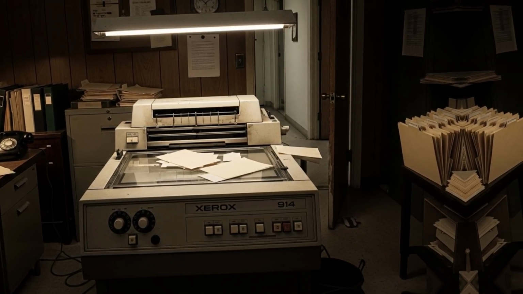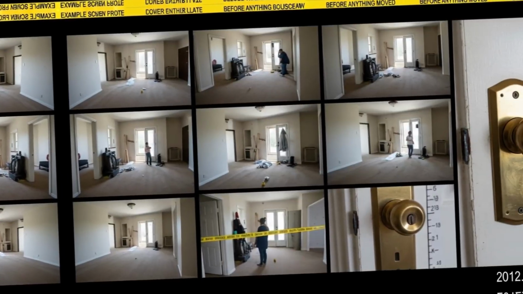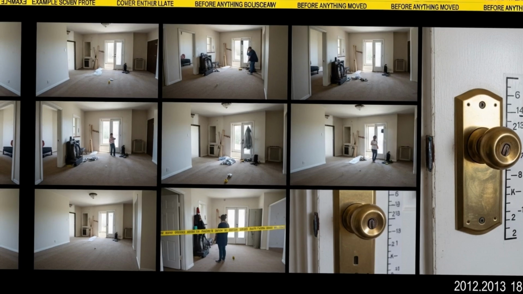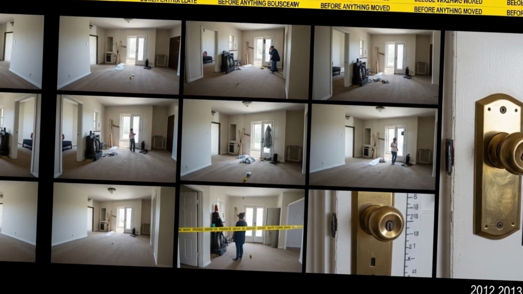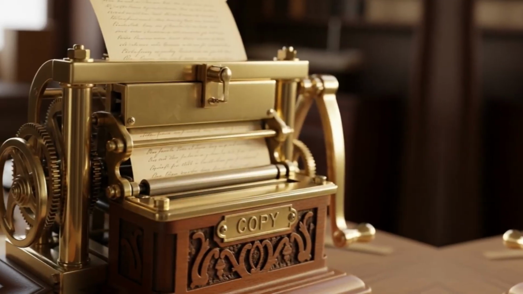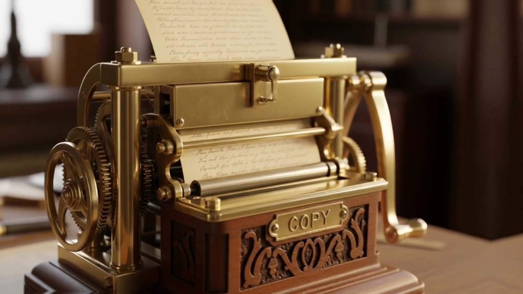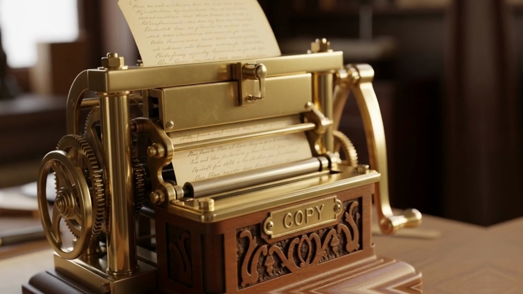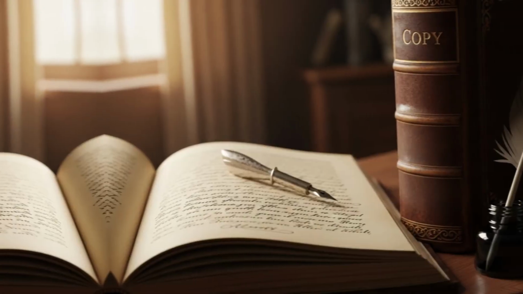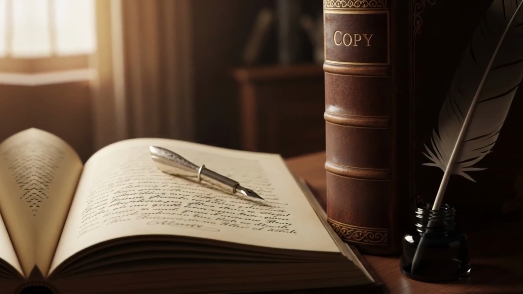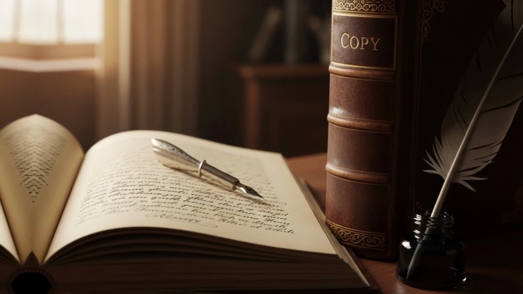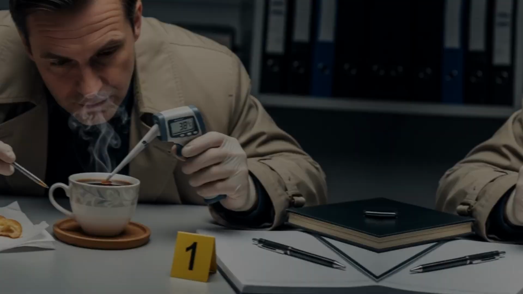How does a detective starting from absolute zero, from a cold and silent crime scene, reconstruct the full truth of what happened? That is exactly what we're going to explore today, slowly, deeply, and with real examples, so that by the end of this video, you will understand the entire mind and method of a criminal investigator. So stay with me, because this is going to be one of the most fascinating things you have ever learned.